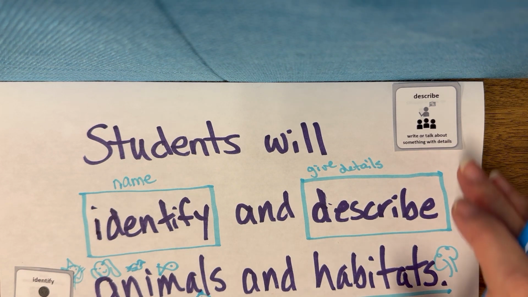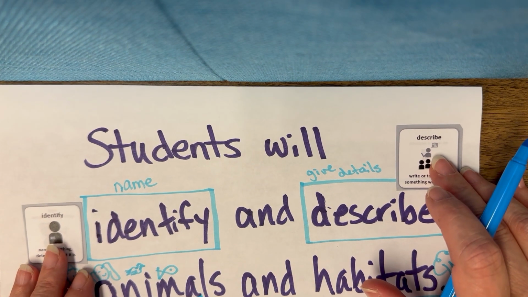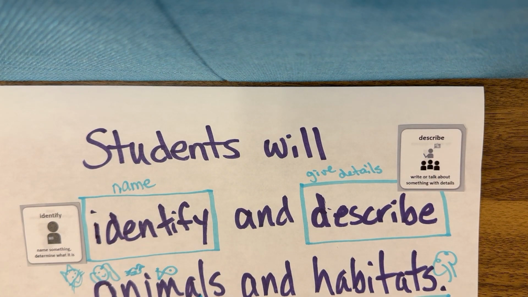All right, let's read it one more time straight through, just to make sure we have it super clear. Students will identify and describe animals and habitats. So that time I went a little further, more working memory. Students will identify and describe animals and habitats.